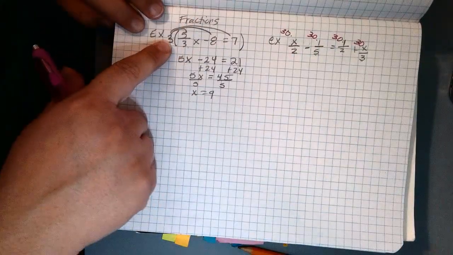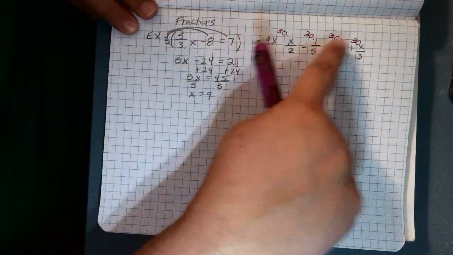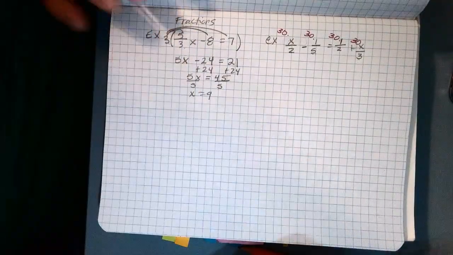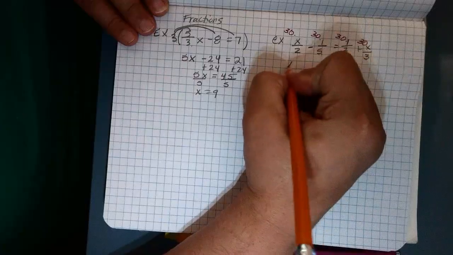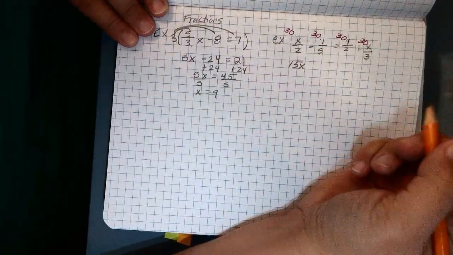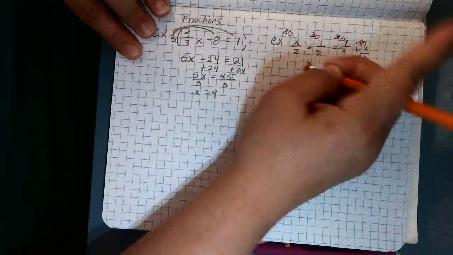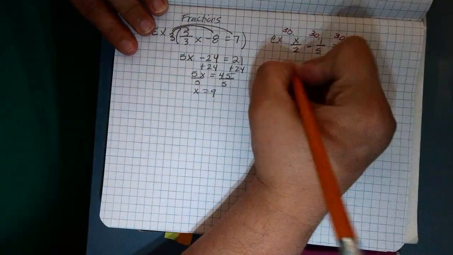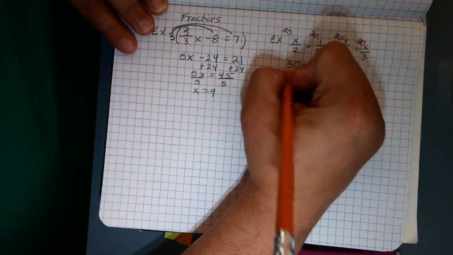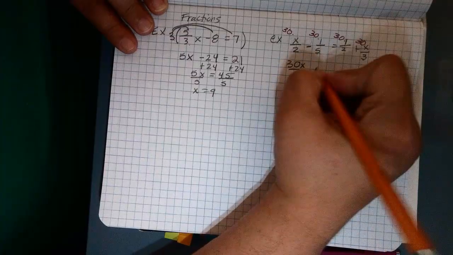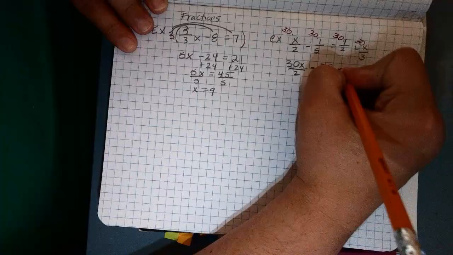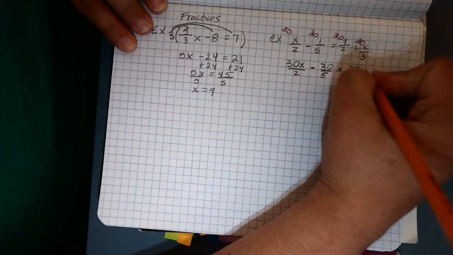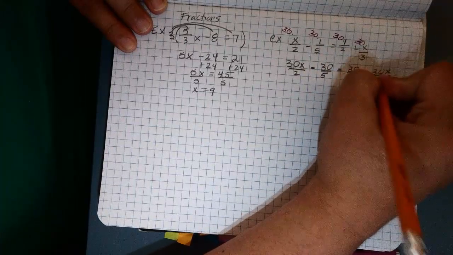It's the same way I did it over here, except I'm writing it out for each term instead of writing it in a parentheses. Either one is fine. Okay, so 30 divided by 2 is 15. Well, hang on, I skipped a step. So let me show you what I'm doing in my head here. I'm doing 30x over 2 minus 30 over 5 equals 30 over 2 plus 30x over 3.